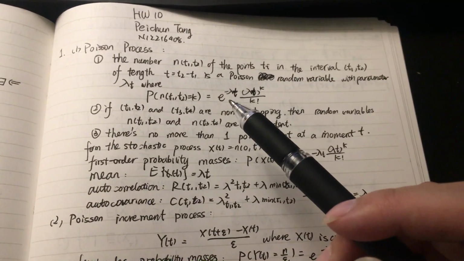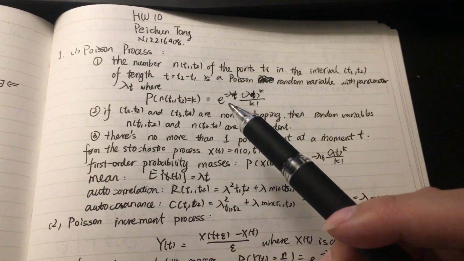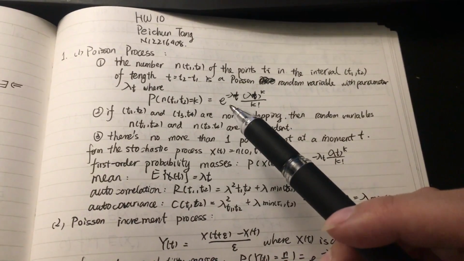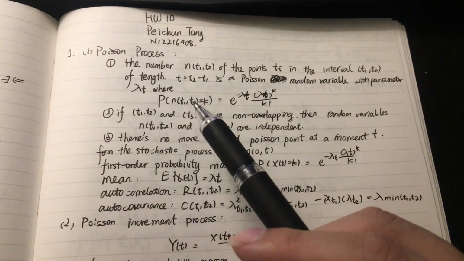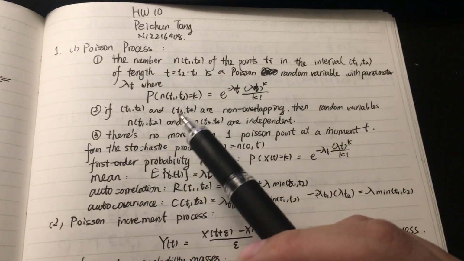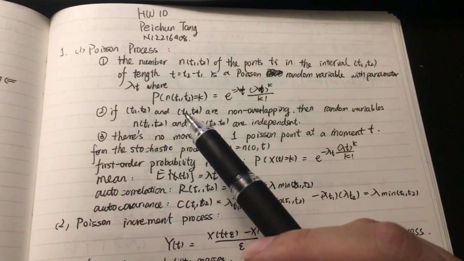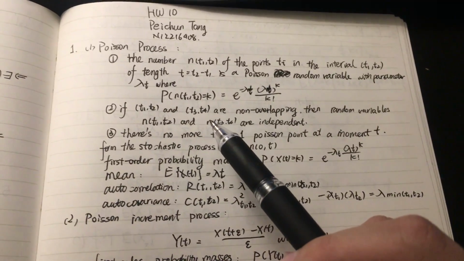Then this is a Poisson process, random variable of t, and it has a parameter of lambda t, where we can find the probability of the stochastic process to be P of n equal to k is equal to e to the degree of minus lambda t times lambda t to the degree of k over k factorial.